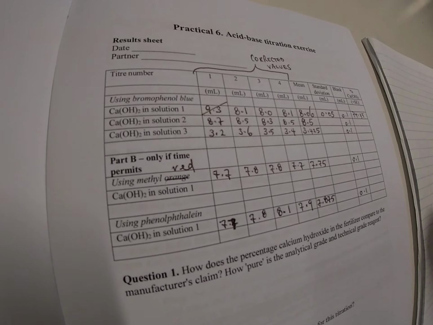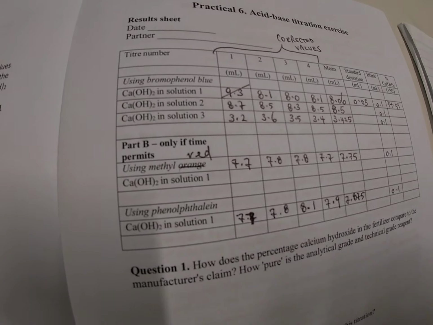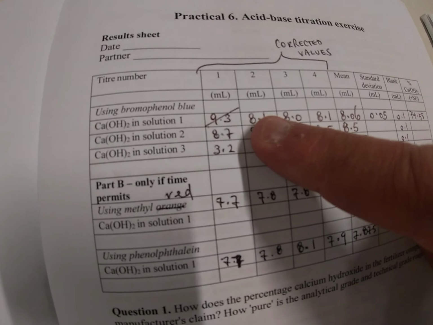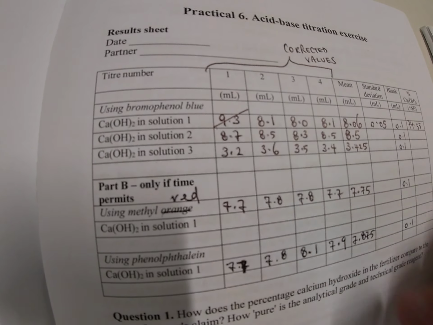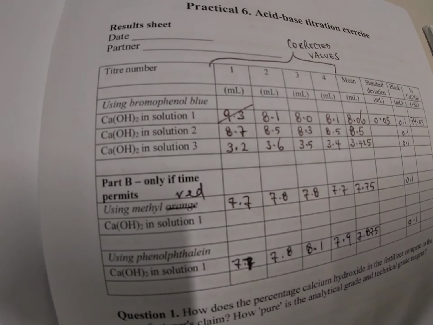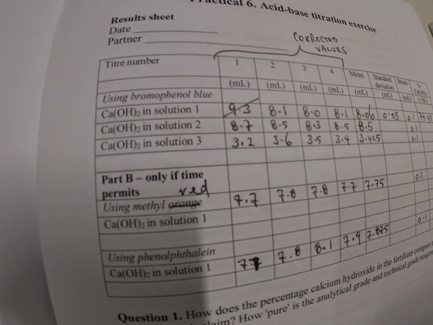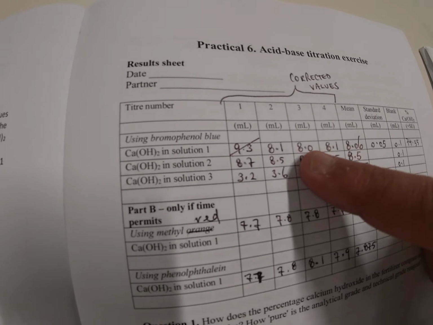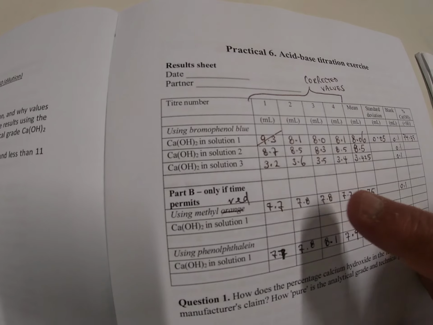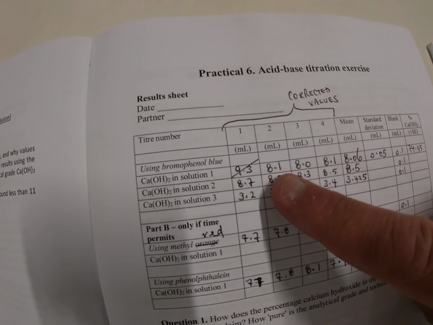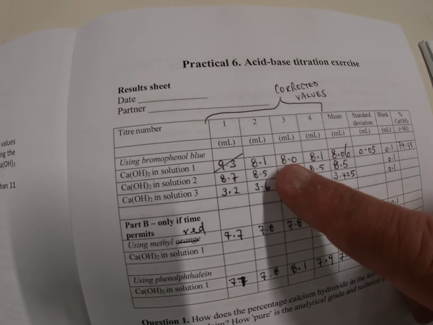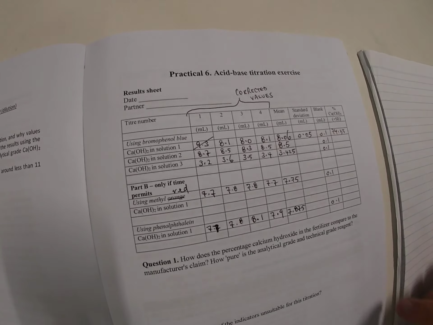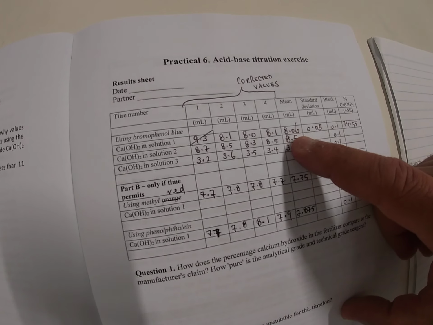What I've done here is included the corrected values. Now remember from our very first titer that we did, we actually got a high value. That's because we're still determining what our readings are going to be. So I've excluded that result because it would interfere with our final results. So I'm going to continue using the second, third and fourth titer numbers.